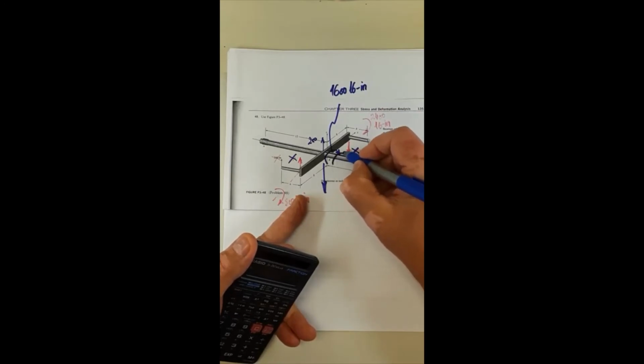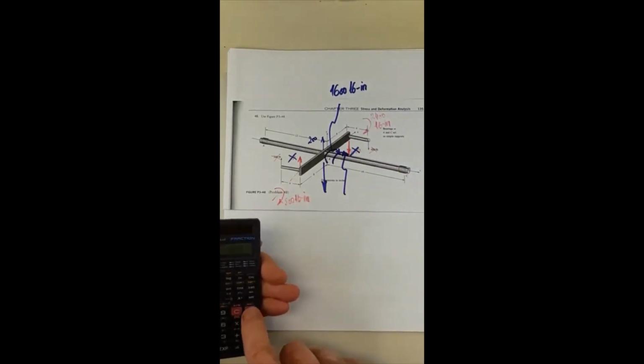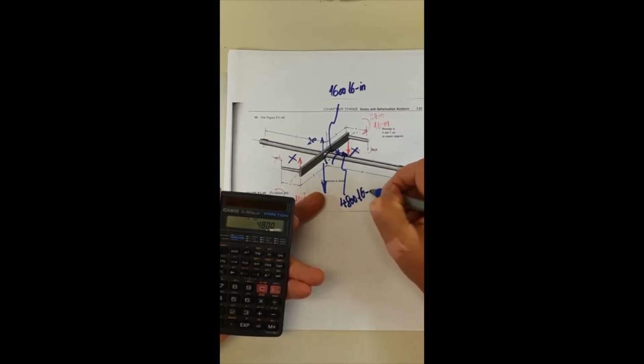So I have another torque, and this is, we said, 600 times 8. That's 4,800 pound-inch.